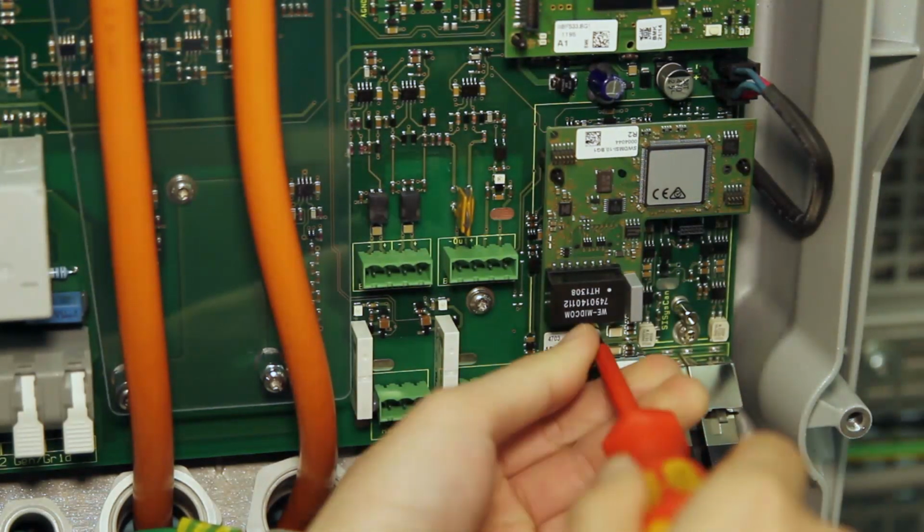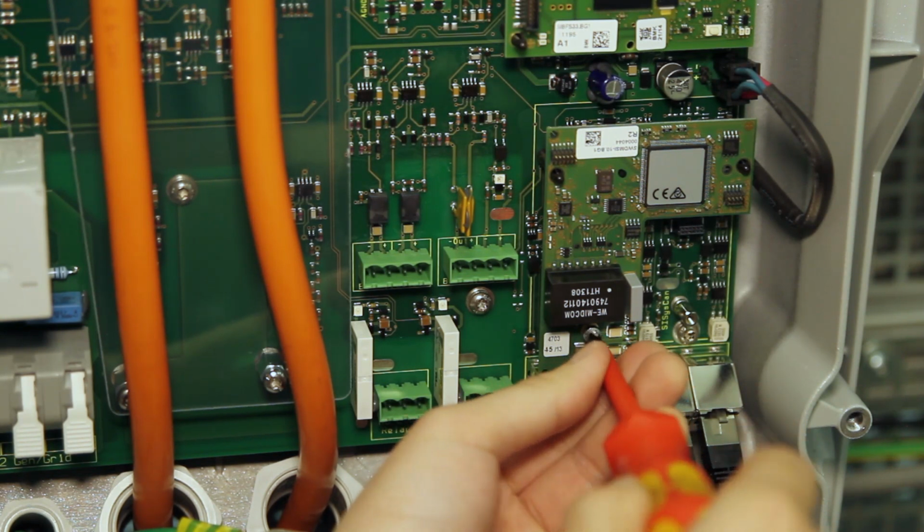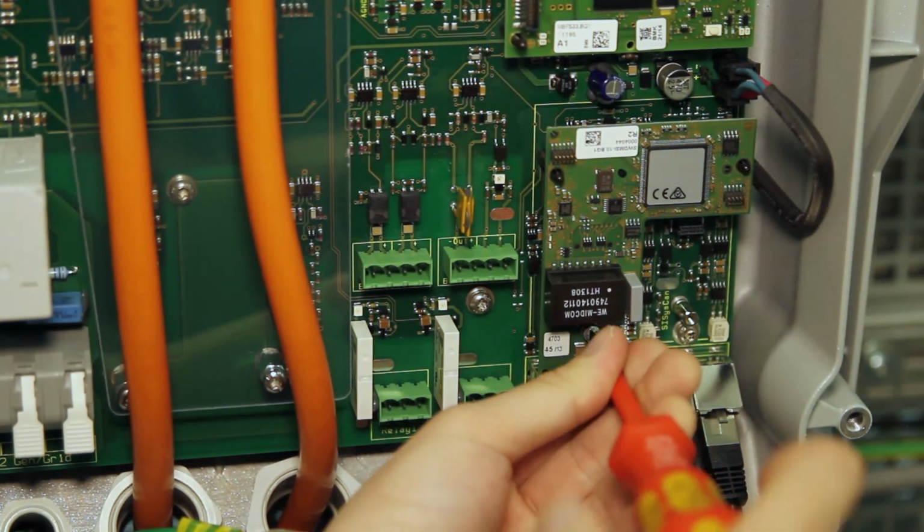When the card is safely installed inside the Sunny Island, you should now be able to plug the provided data cable directly to your router.